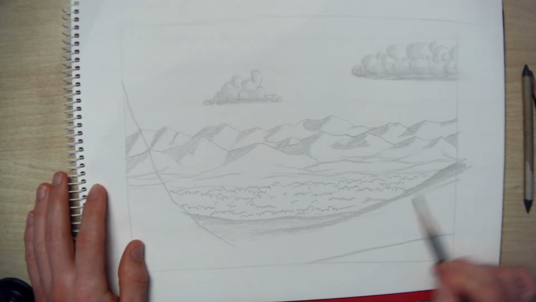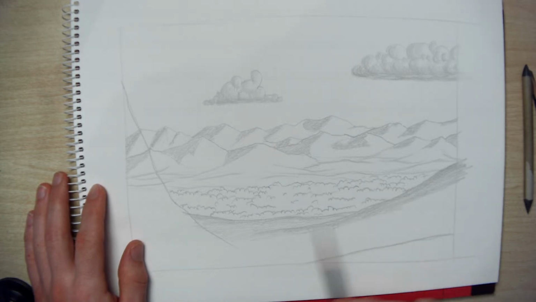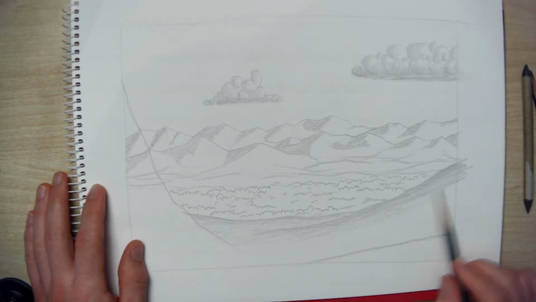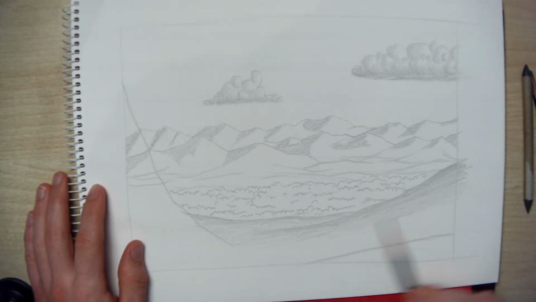I'm right now thinking about whether I should go in with the 3B pencil in there, but I'm not sure yet. Maybe I should, just to give the foreground, the focus of this drawing, some more significance and make it stand out more.